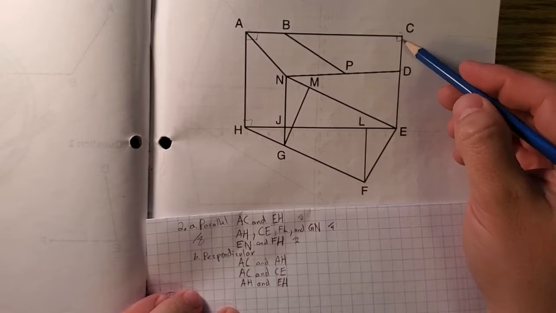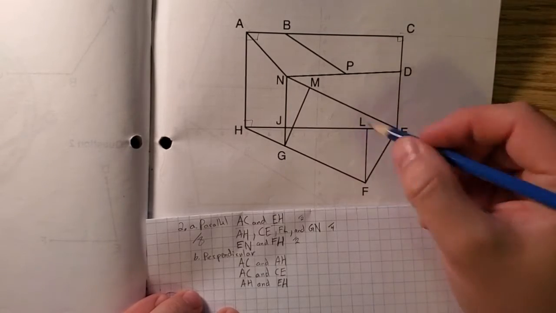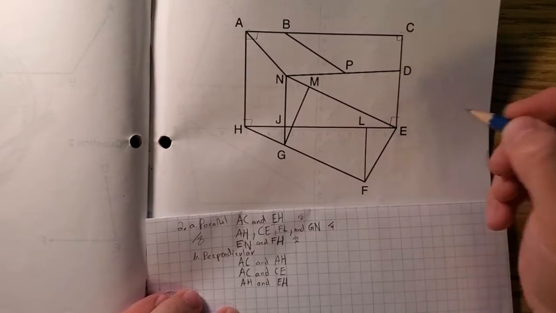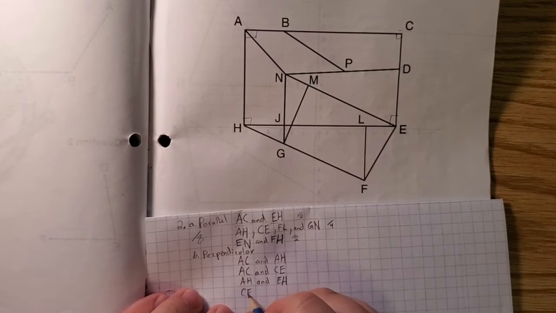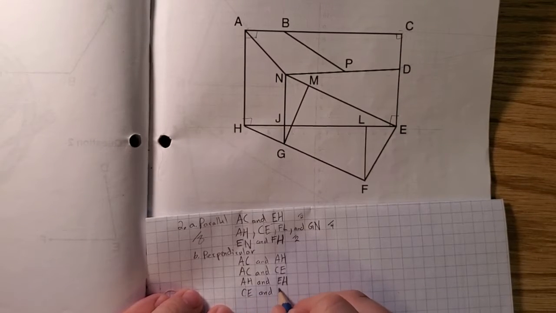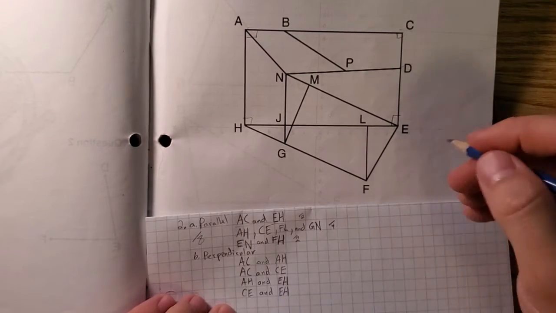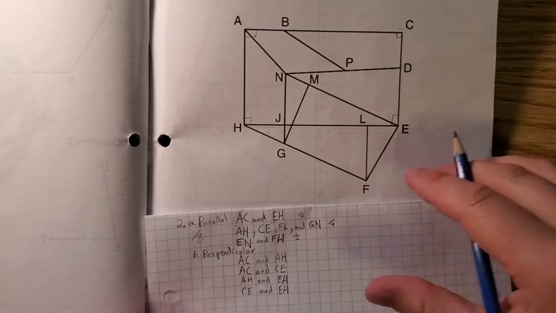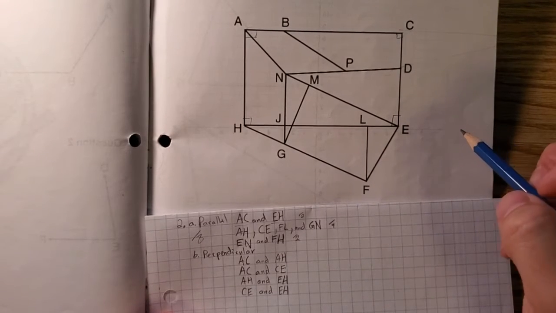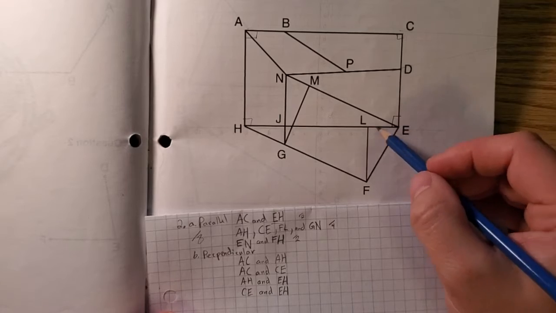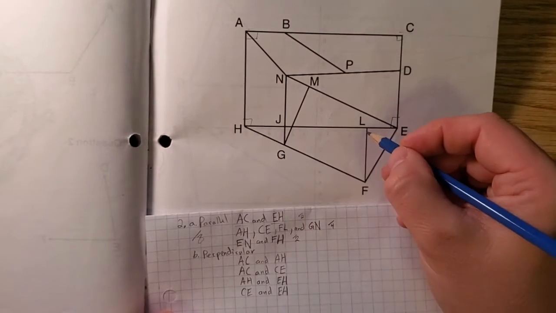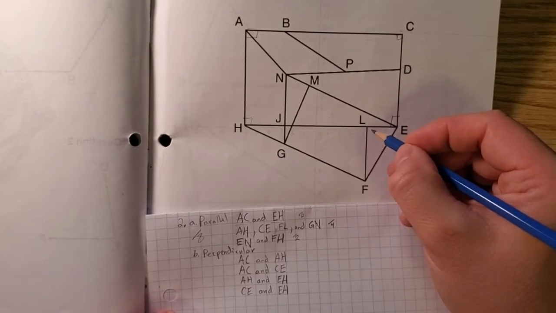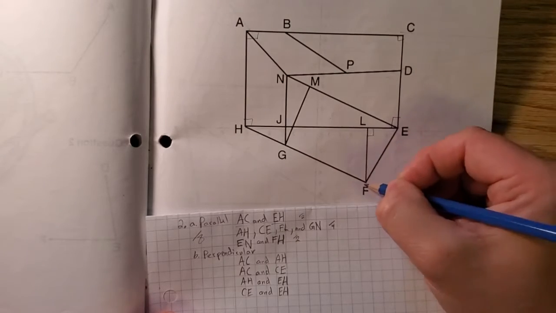I also see CE and EH. This is a right angle right here. So CE and EH. I also see that EH has this angle in here, which is FL.